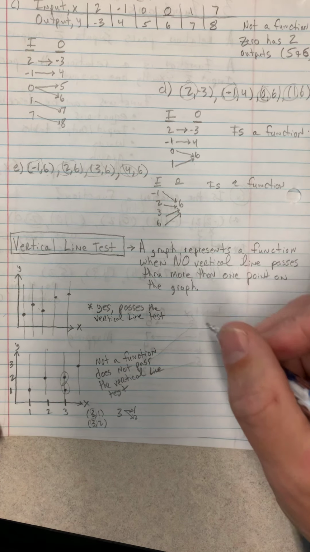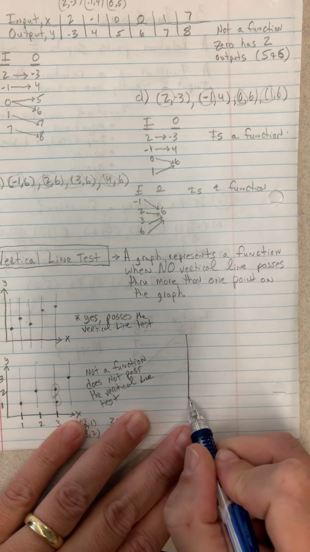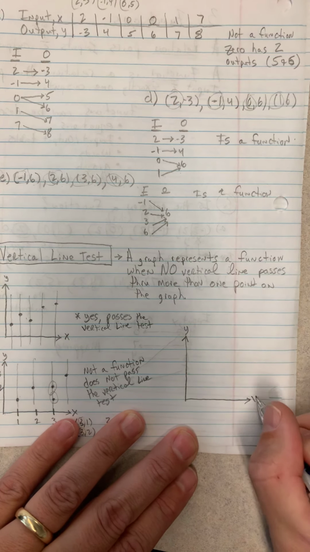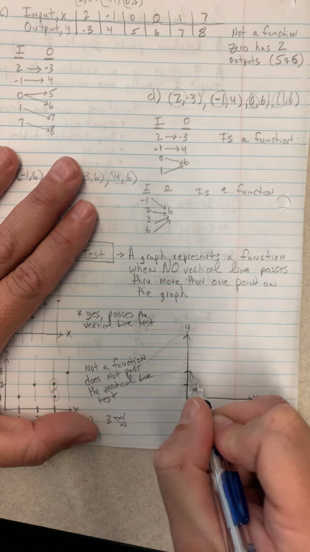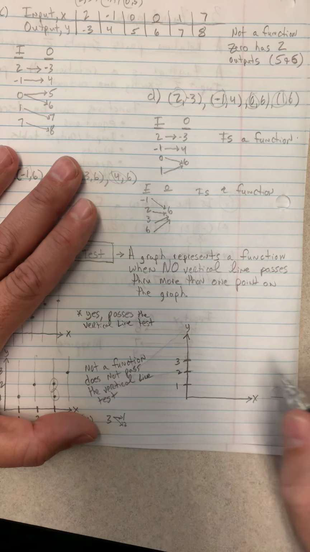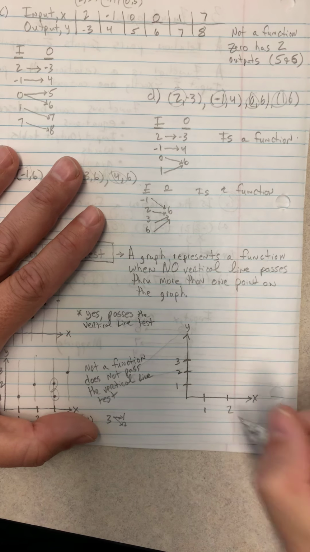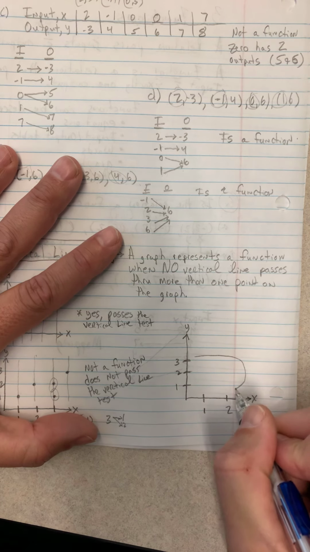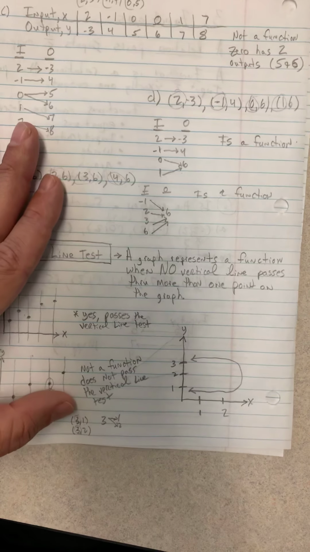One more to look at here. Here's my x and my y, another first quadrant coordinate plane. Both my x and my y are positive. I will call this 1, 2, 3. And this time on the x, though, I'm just going to go 1 and 2. And I'm going to give you a graph that looks like this and ask, is this relation a function?